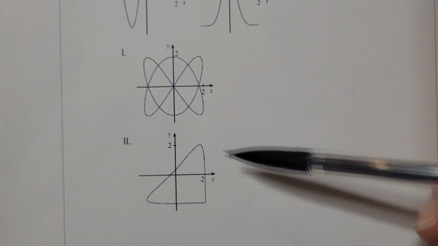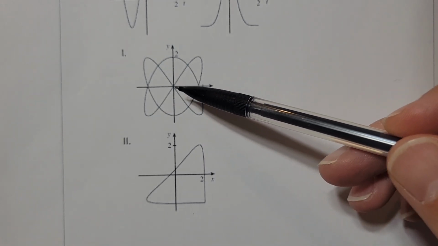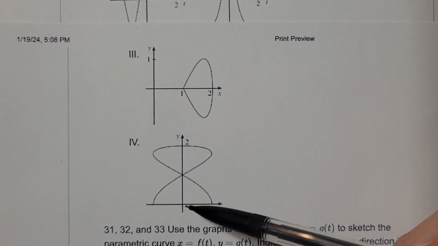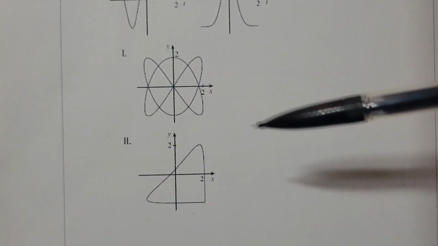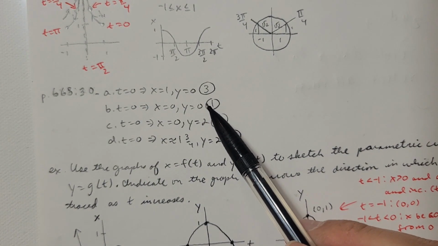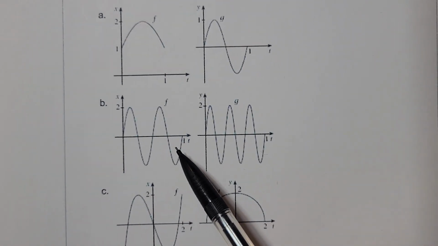Well, there's 0, 0, and let me just check and make sure that none of these others have 0, 0 listed. None of these curves are going through the point 0, 0 except for the one in graph 1. So that means that graph 1 has to be matched with the information in part B.